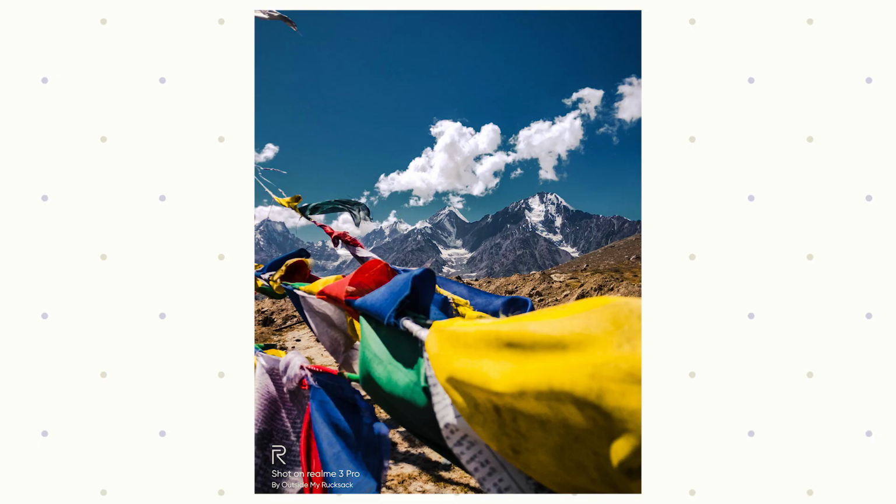During daylight conditions with motion or movement in your shot, the first thing that you need to set is the shutter speed. If you want to capture or freeze the movement and motion of the shot, you will have to go for a faster shutter speed, that is 1/2000 or 1/3000th of a second, and then set your ISO.